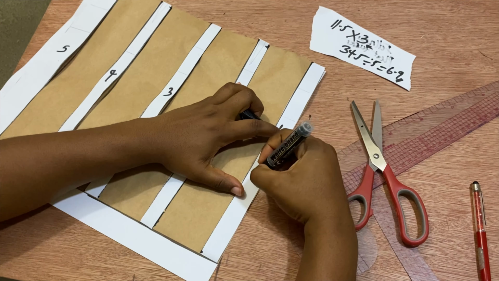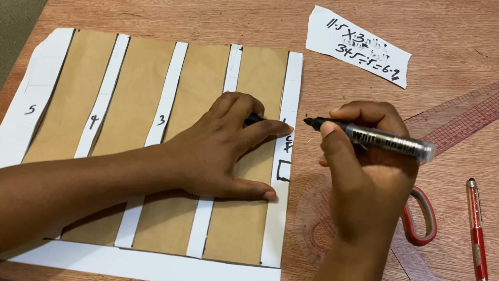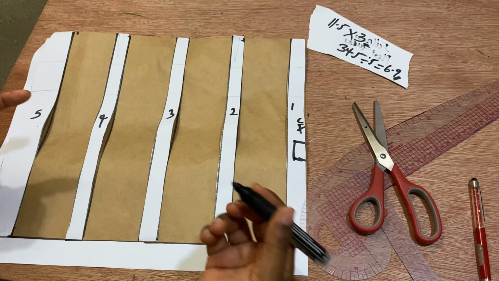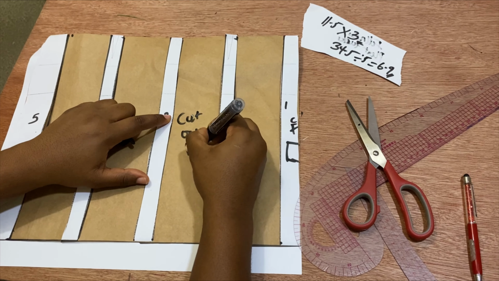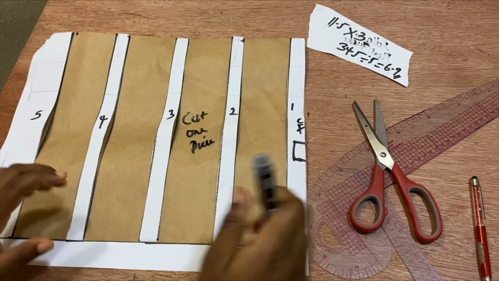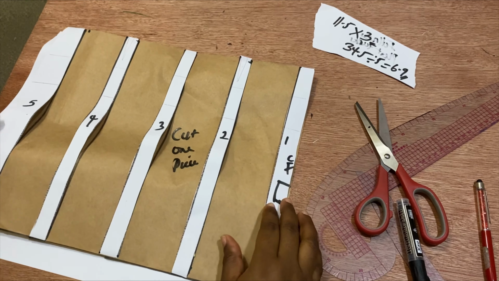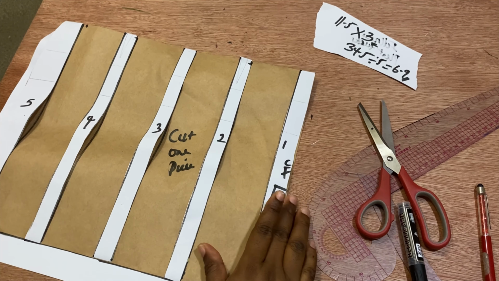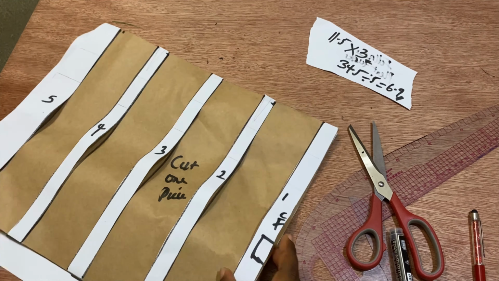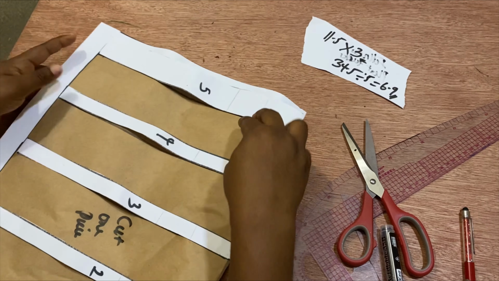Your center front is still on fold, and this you cut one piece. I'm going to show you how. With this we can achieve our knife pleat, our inverted pleat, and our box pleat. I'll be showing you how to achieve your knife pleat using this. So don't forget, this is the face.